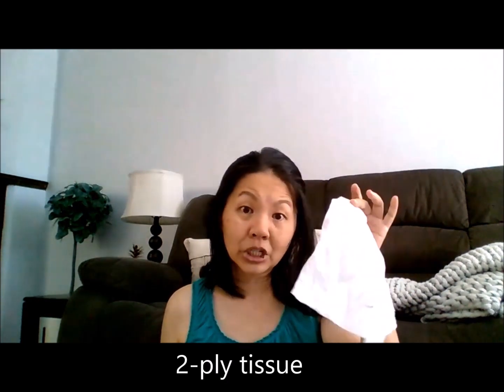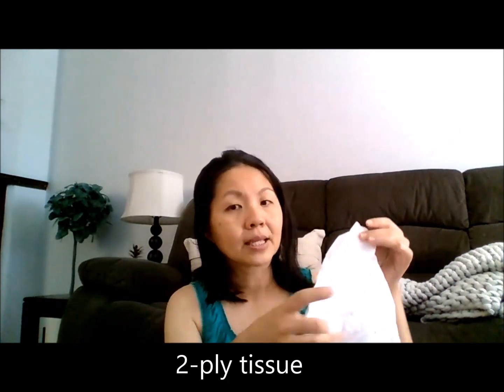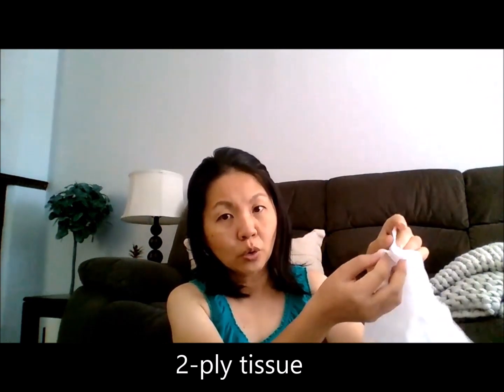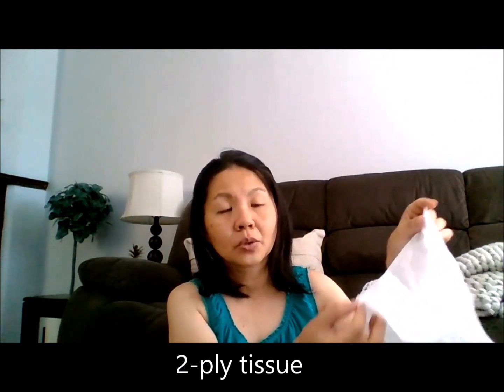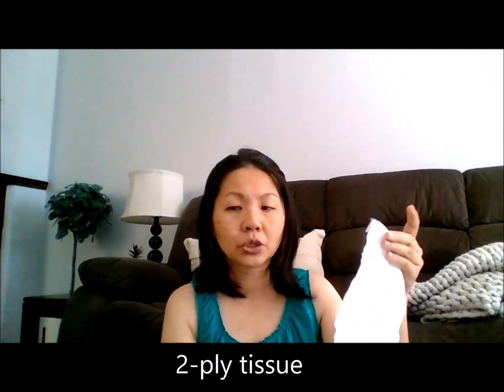We use the word ply to talk about tissues or toilet papers. And the reason is because this is a sheet of paper, but it has 2 layers, or we say 2-ply. So this is a 2-ply tissue, a 2-ply tissue. Same thing goes for toilet papers. Like if I really take it apart, I don't know if I can do this, but yeah, see right here, I have a sheet, but then this is 2-ply sheets.